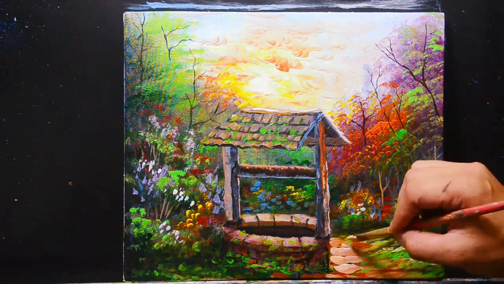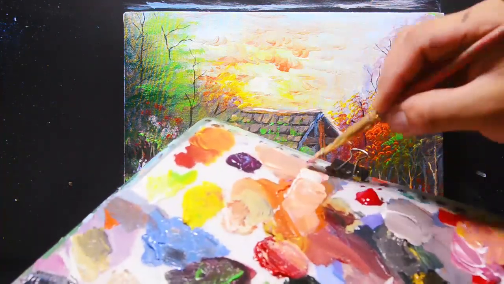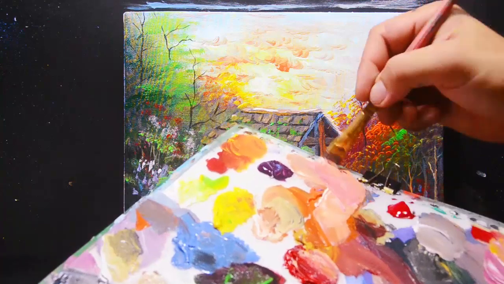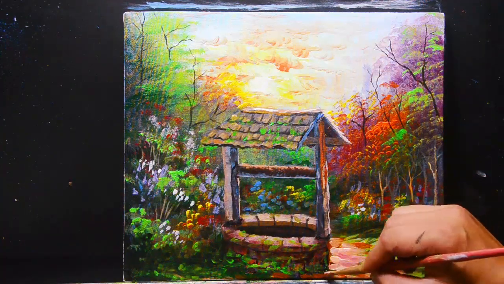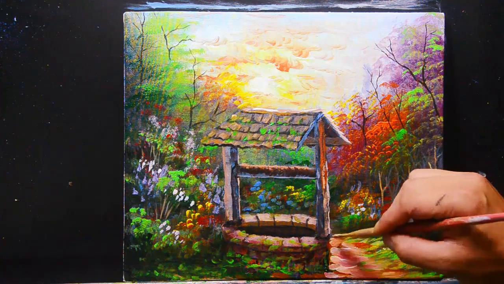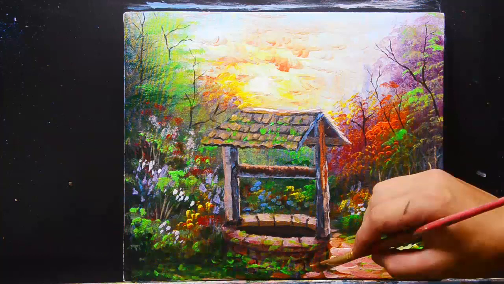Just like that there. And the scarlet red mixed with the titanium white, scarlet red. Then the rushina.